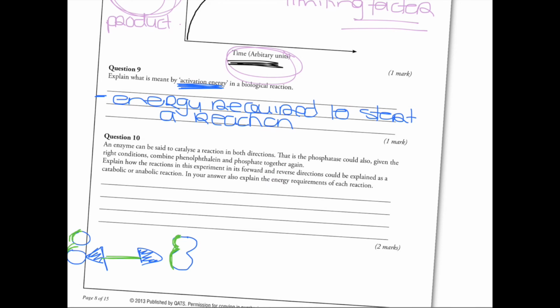Explain how the reactions in this experiment in its forward and reverse directions could be explained as catabolic and anabolic. In your answer, also explain the energy required of each reaction.